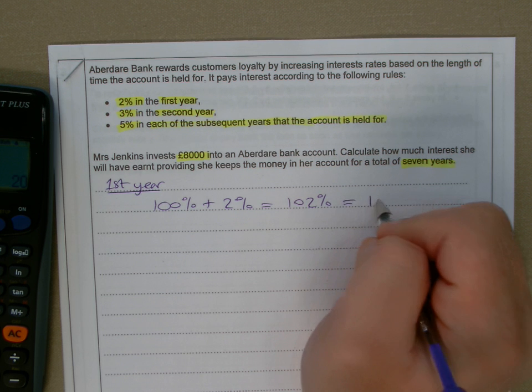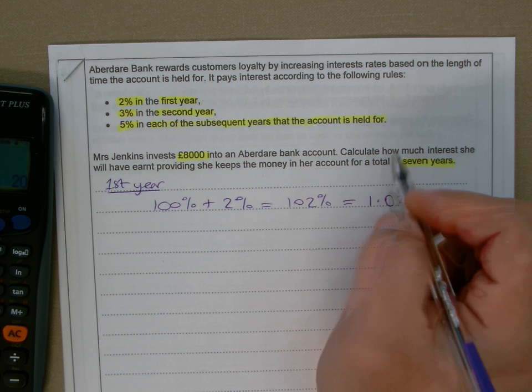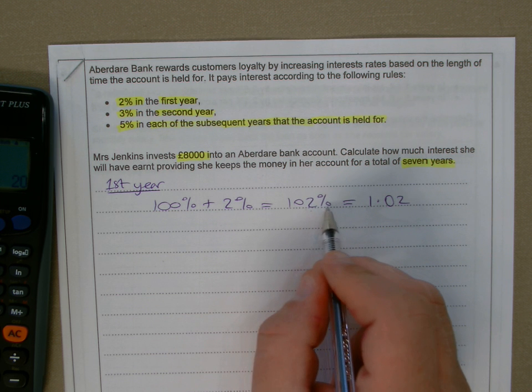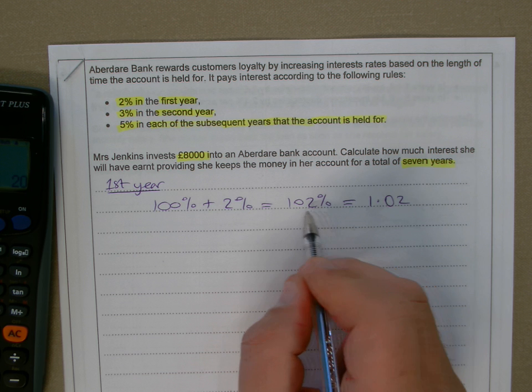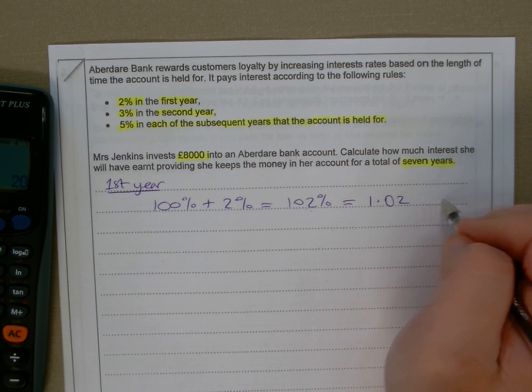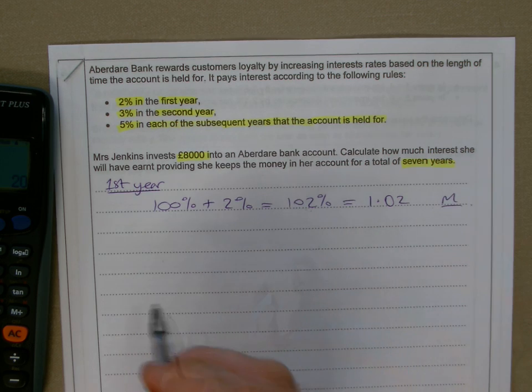And there's a multiplier there, and we change that to a decimal. So remember, to change to a decimal, you do 102 divided by 100, because percent means out of 100. Check on your calculator if you want, but it is 1.02. So that's my multiplier there for the first year.